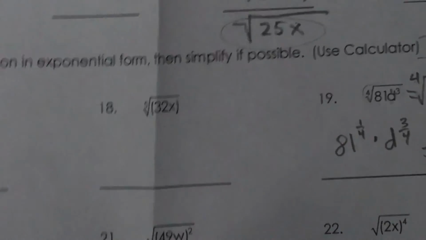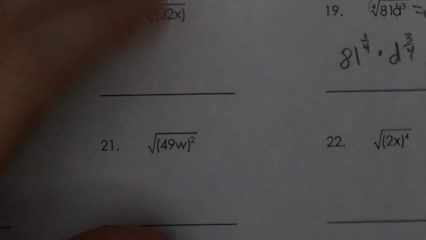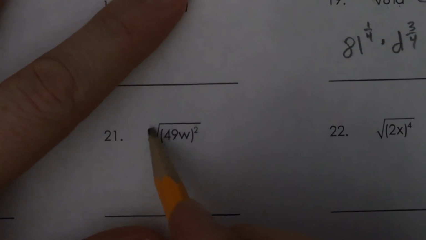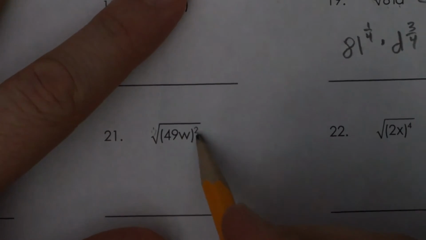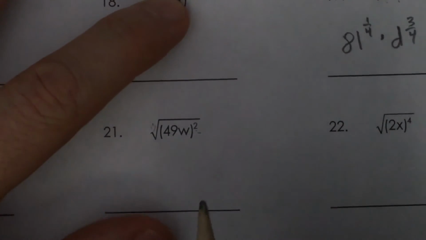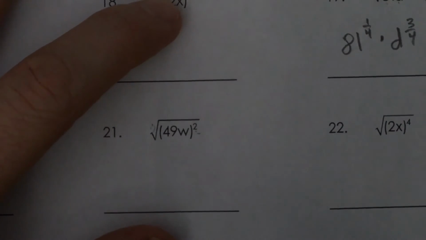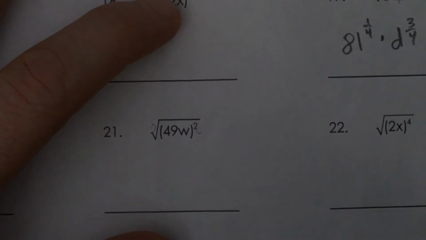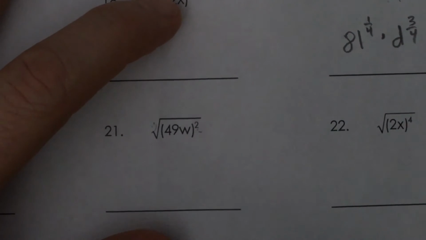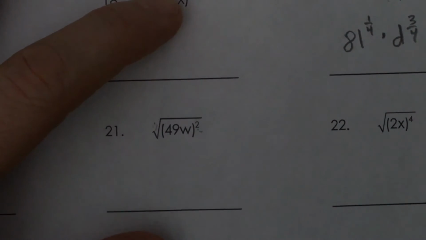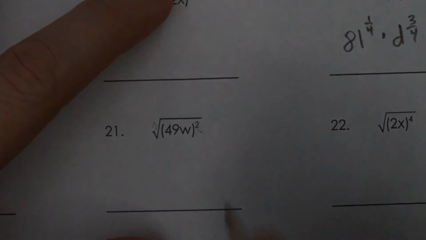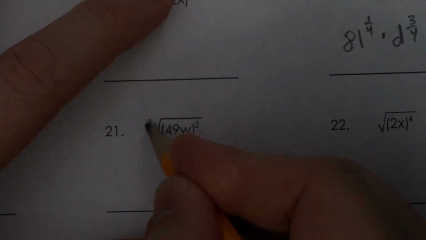Okay, finally on the bottom, we have the square root, because there's no number here on the radical, of 49w, all full quantity squared. Okay? Now this one's interesting. There's a few ways you can approach this. In short, something's going to cancel out. But if you don't see that immediately, I'm just going to show you mathematically what happens, and it'll make more sense to you that you'll see why it cancels out. We know that there's a 2 here. I'm going to go ahead and write it in.